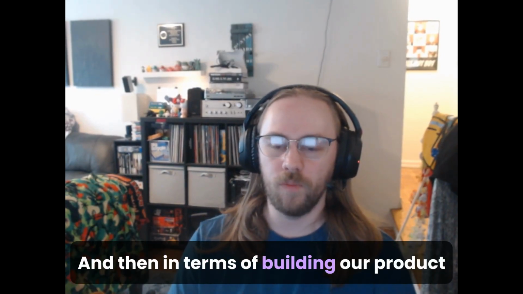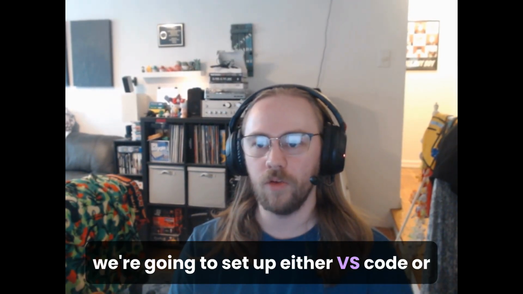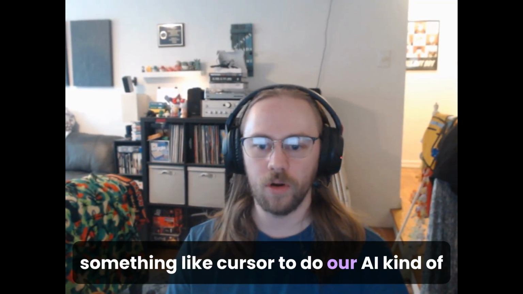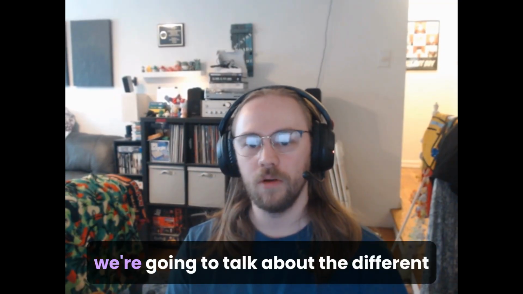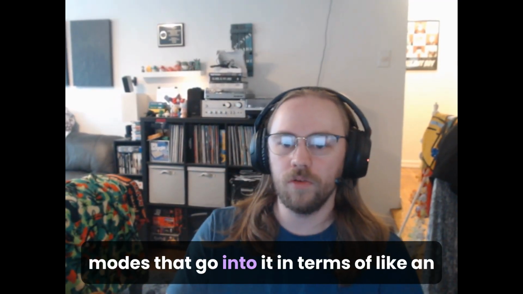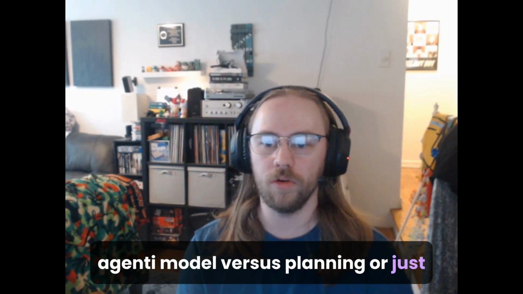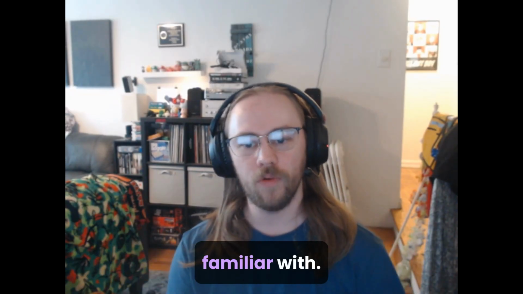And then in terms of building our projects, we're going to set up either VS Code or something like Cursor to do our AI kind of project development. We're going to talk about the different modes that go into it in terms of like an agentic model versus planning or just asking questions you might be more familiar with.